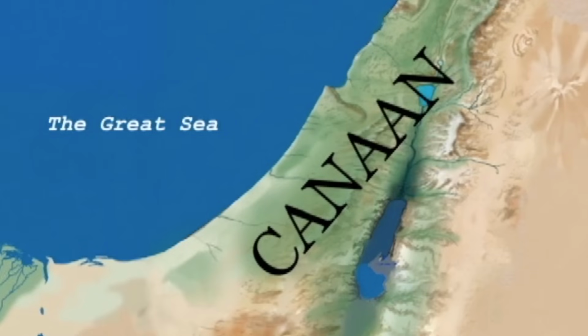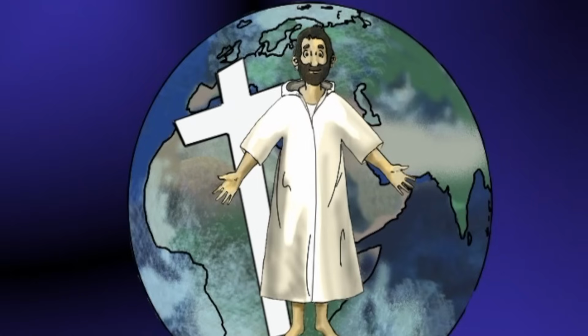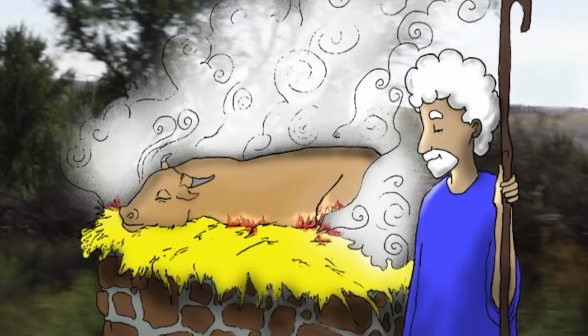God renewed the land promise to Isaac that he had given to Abraham. He also repeated the promise that in the seed, which is Christ, all the nations of the earth would be blessed. Isaac worshipped God and sacrificed to him.